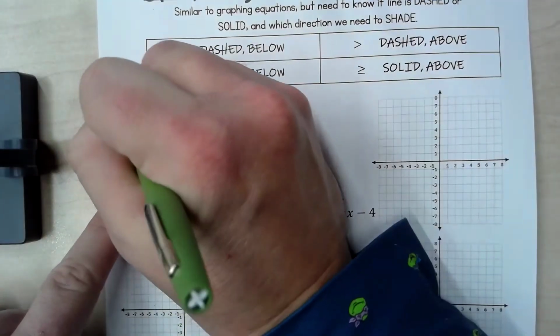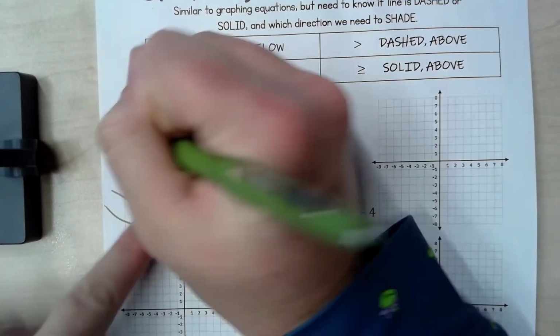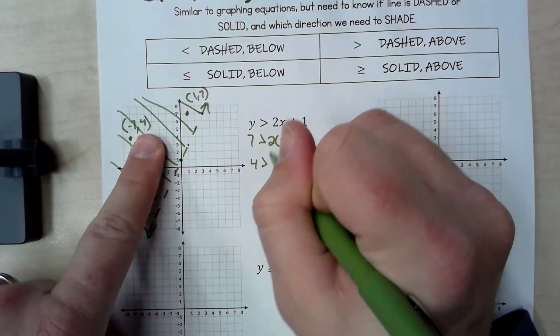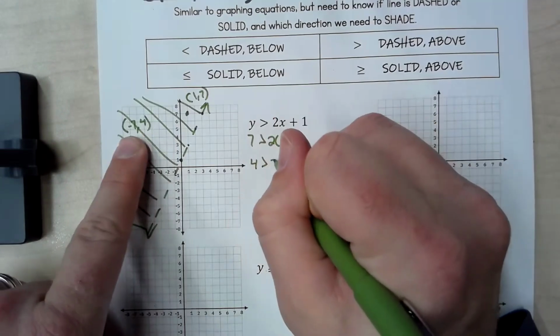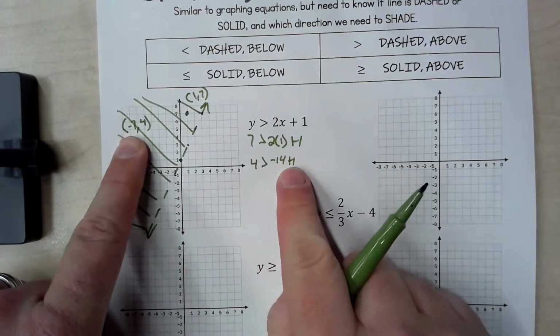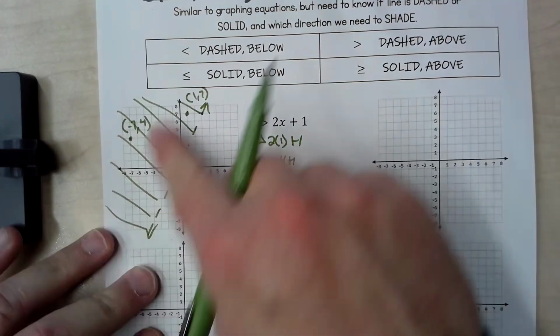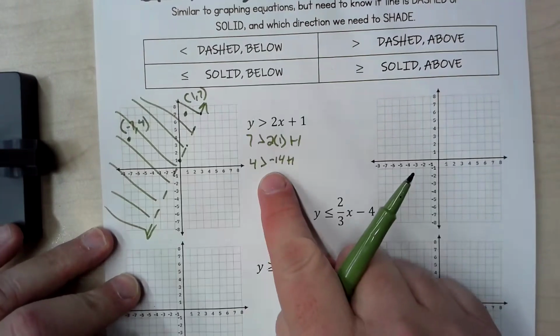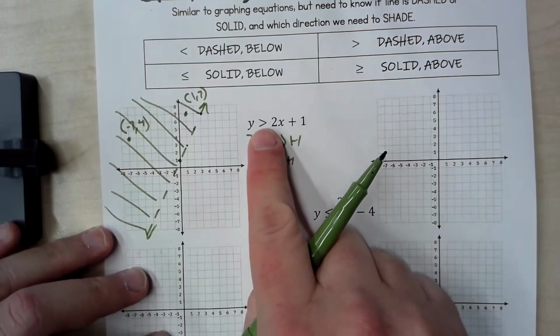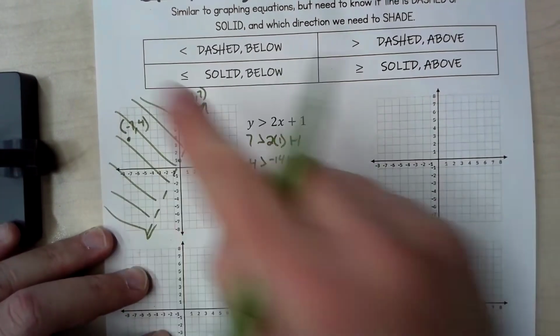So I pick some random spot over here. This is (-7, 4). So I plug in, my y value, 4, is greater than... well, 2 times -7 is -14, plus 1. Well, yeah, 4 is greater than -13. Yeah, so all of these points make this inequality true. All right, so again, it was dashed and it's greater than, so we shade above our line.